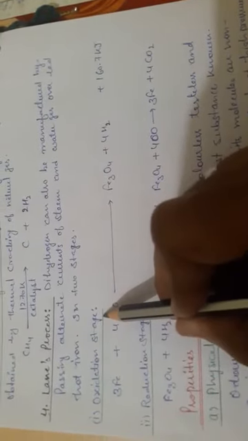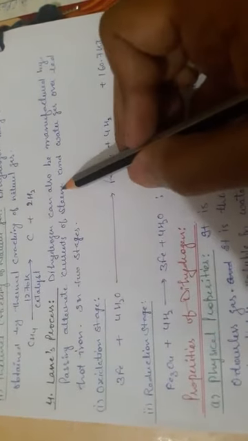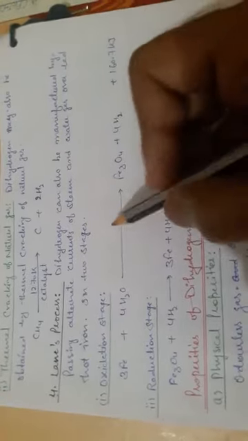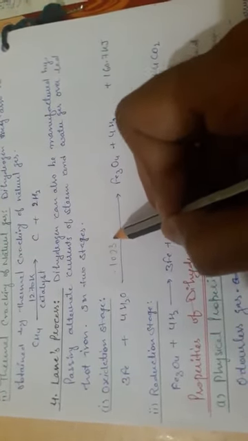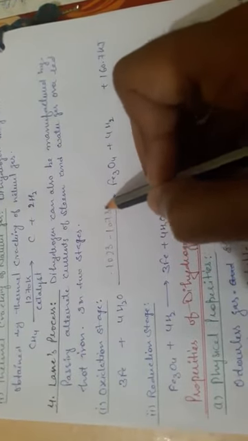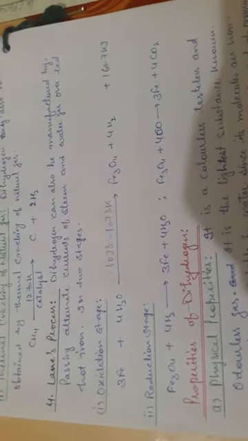Okay, so first the oxidation stage. As you know, oxidation is the addition of oxygen. Here iron is treated with steam, that is water in vapour form, at a temperature of 1023 to 1073 Kelvin.